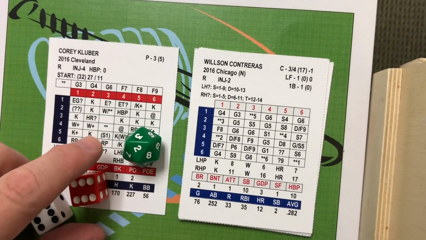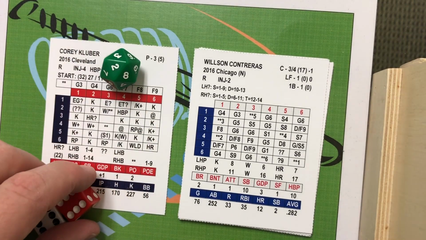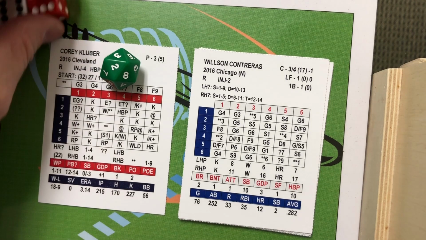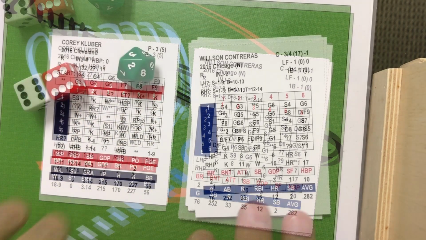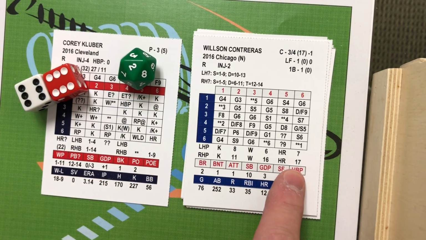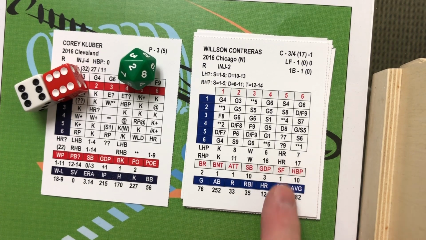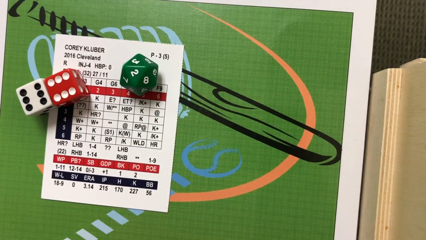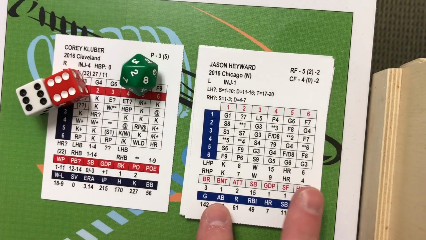The pitch from Corey is a home run check. And check Contreras' home run number, and this is to center and deep, driving Davis back, and it's gone. Wilson Contreras has come through for the Cubs with a long home run to center field. That gives them the lead at 3-2.